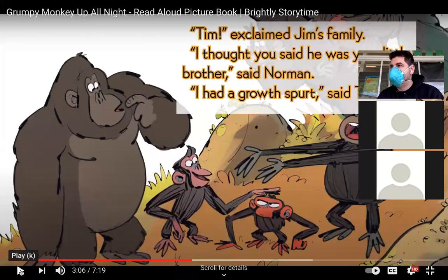I would say that they are Tim, Norman, Jim's family, and Jim. Okay, yeah, that's safe. What do you think the main characters are? Norman, Jim, and Tim. Okay, yeah, because so far we've been talking about Jim and Norman, and Tim is introduced to the story. So let's continue.